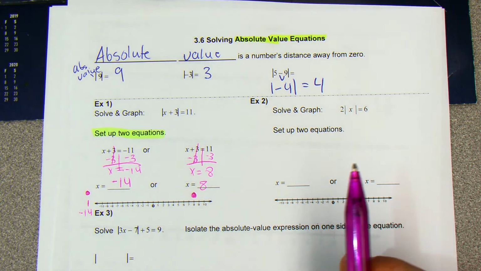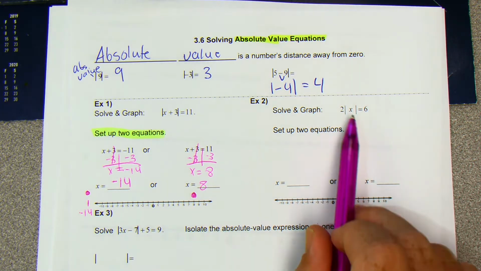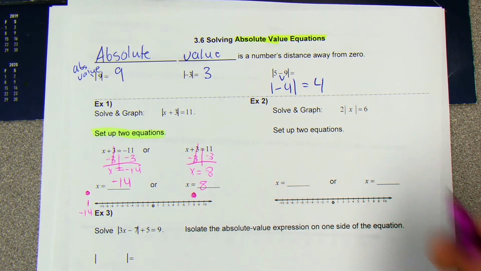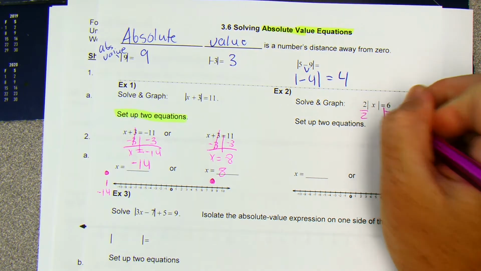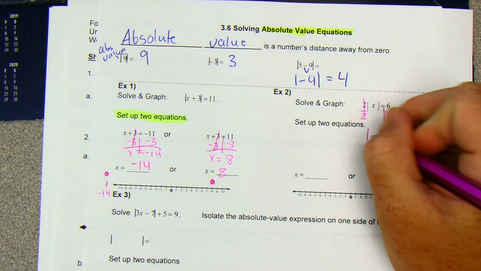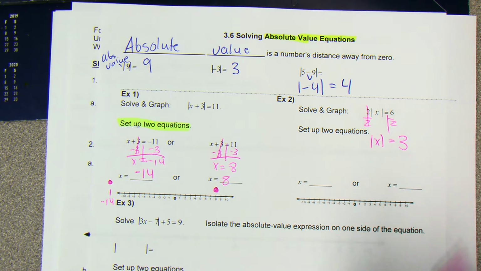Okay, so before we can set up our two separate equations, we have to get rid of this 2. I know that this 2 is multiplying my absolute value, so to move it, I have to do division. So I'm going to divide by 2 and divide by 2. So those cancel out, and I'm left with the absolute value of x equals 3.